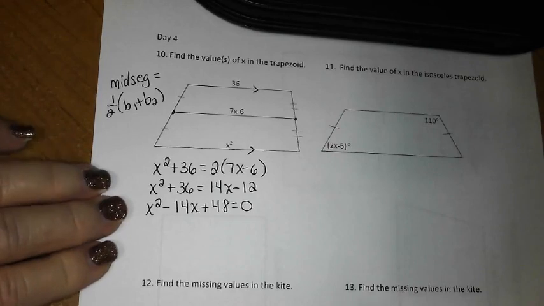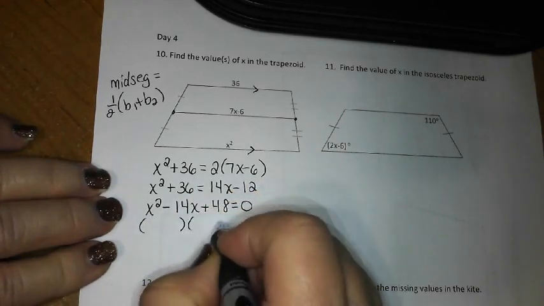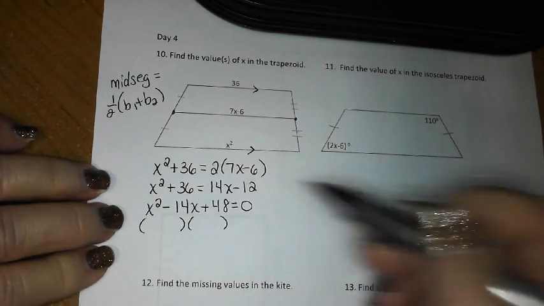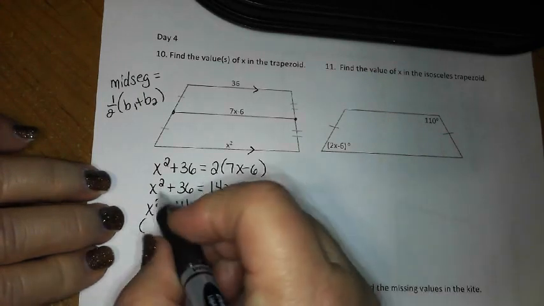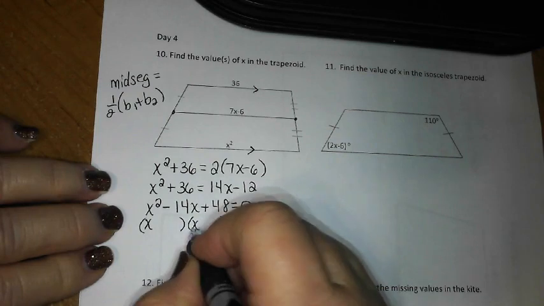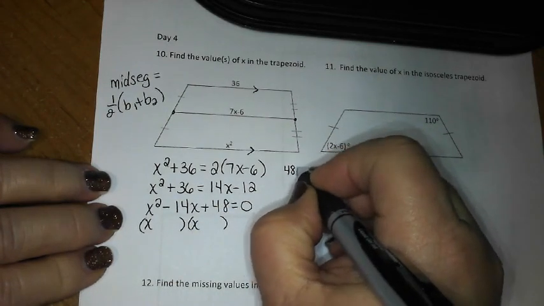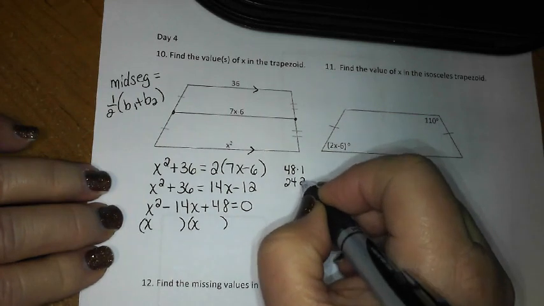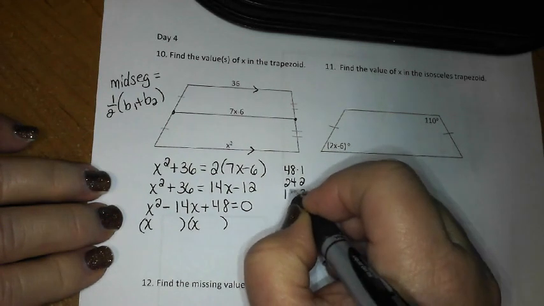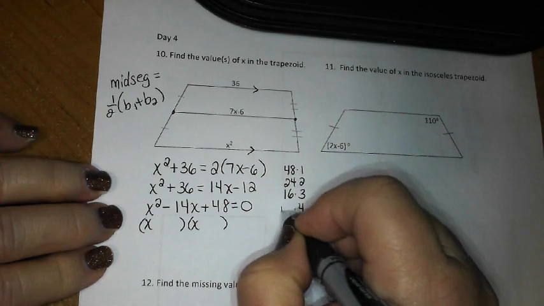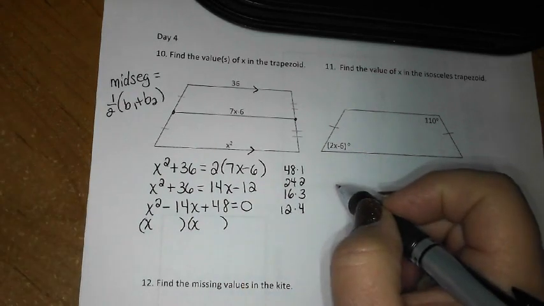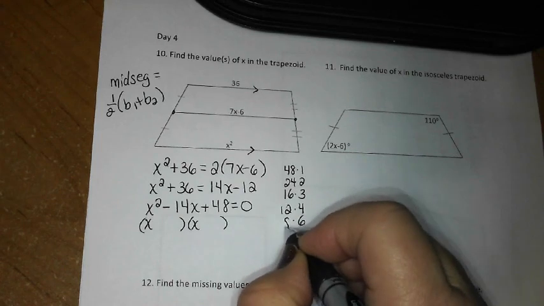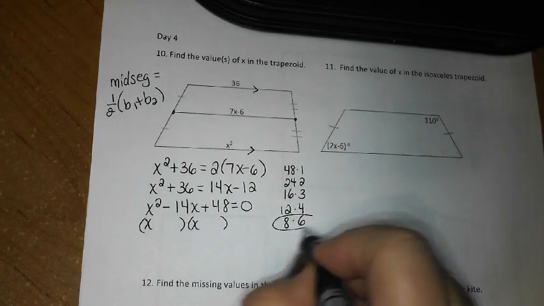So we make one side equal 0, and then we factor. So our problem here is finding factors of 48 that add up to negative 14. If that stumps you, you could start listing all the factors of 48. Let's see, 1 times 48, 2 times 24, 3 times 16, 4 times 12. Nothing adds up to 14 yet. 6 times 8. We have a winner.